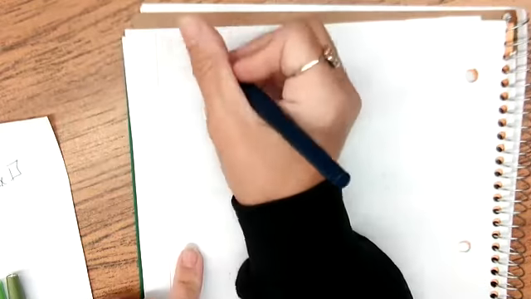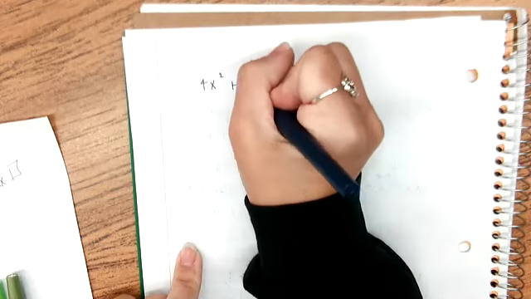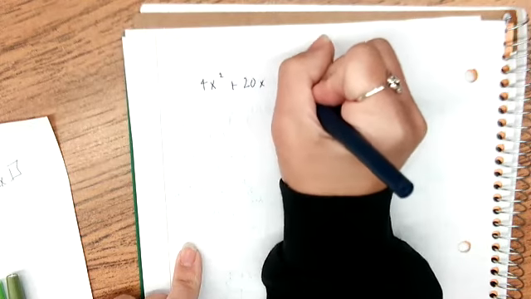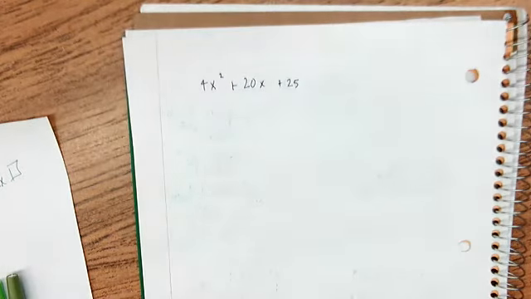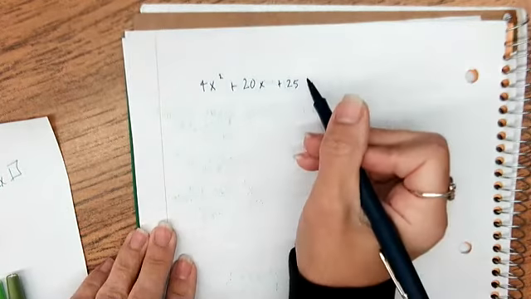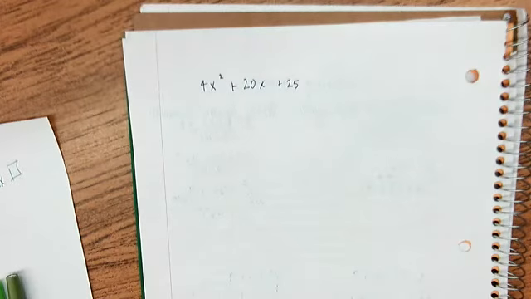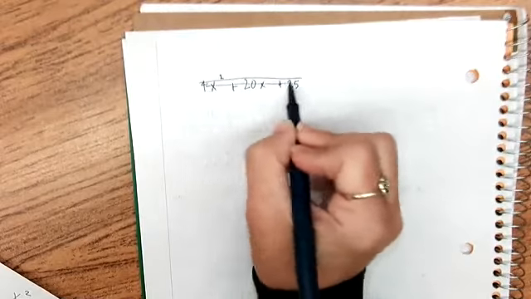Let's do one more, and let's look at the problem that we did earlier. That was 4x squared plus 20x plus 25. Okay, so I'm sorry, I changed my mind. Let's do something different.